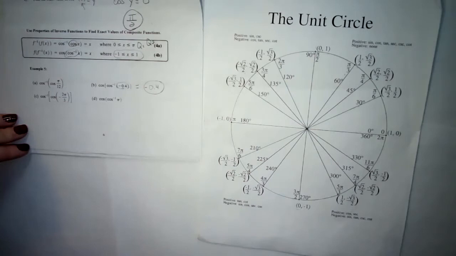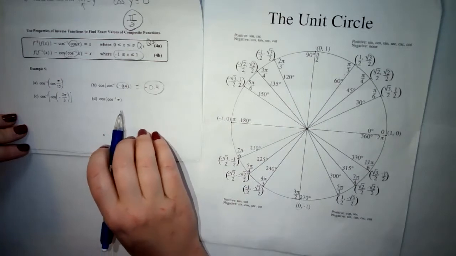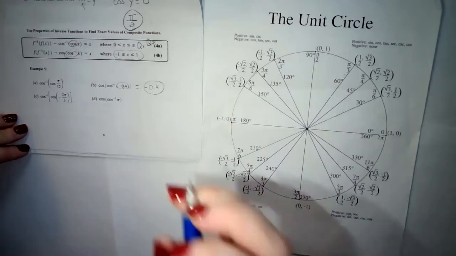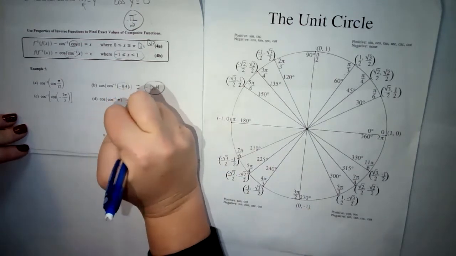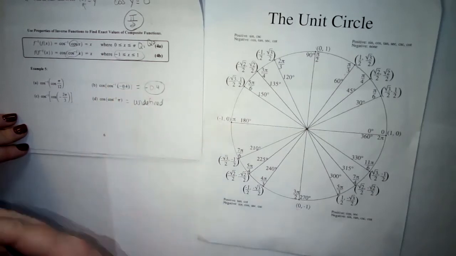Awesome. Let's go down to D. Pi. Is pi between -1 and 1? No. How do you know it's not? Yeah, look at you. So pi is 3.1416, blah, blah, blah, goes on forever. If you're not sure what it is, put it in your calculator. Just hit the pi button, hit enter, and it'll tell you that's definitely bigger than 1. So it's undefined. These are very black and white. There is no in between. You're either it or you're not.